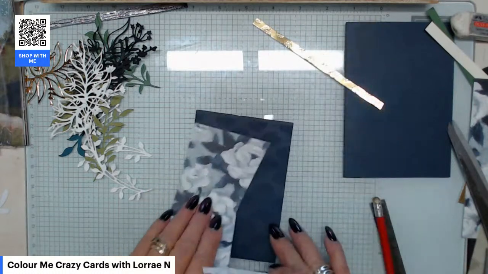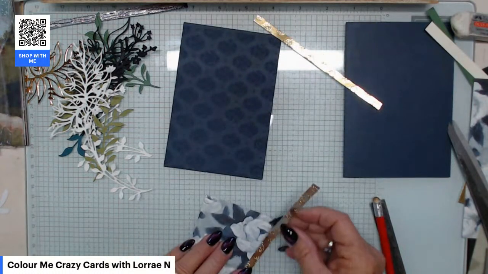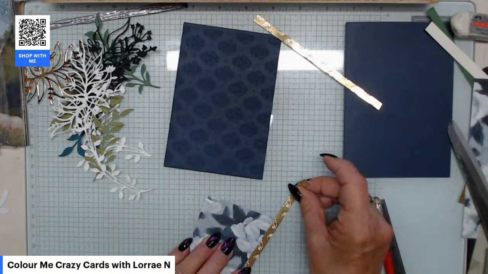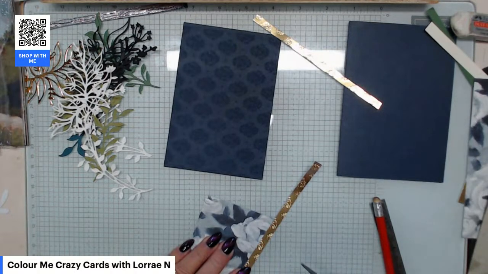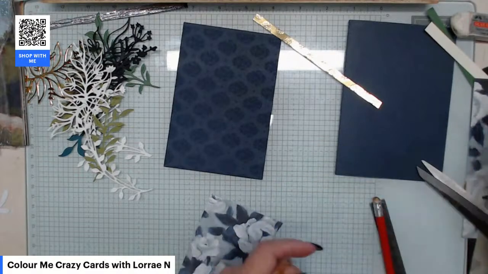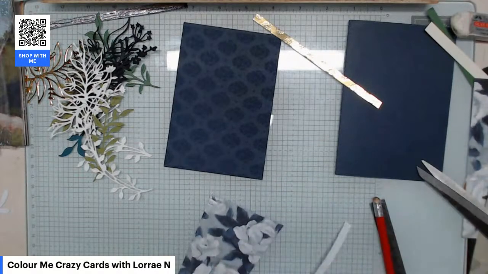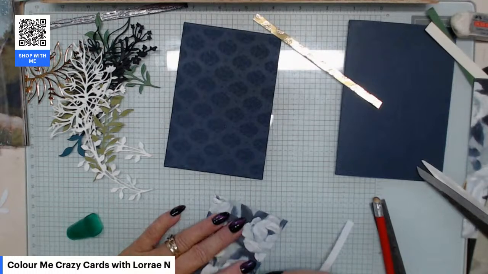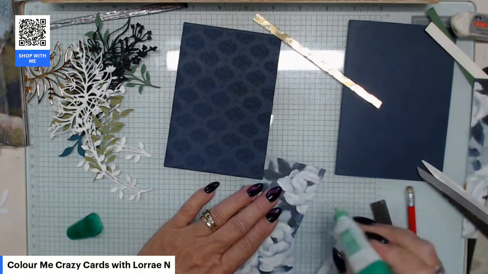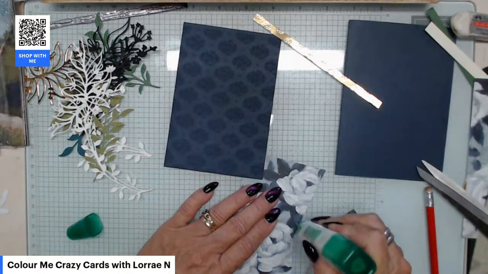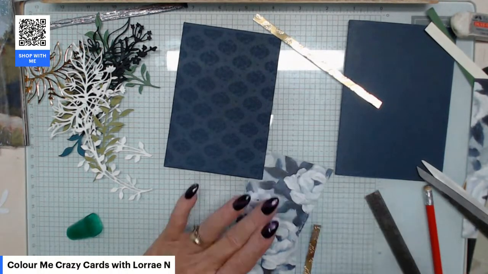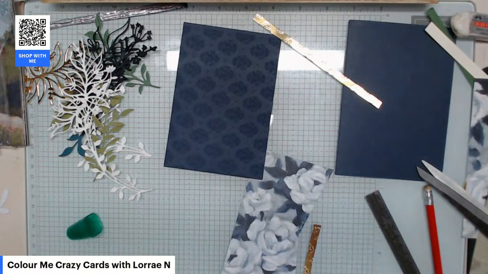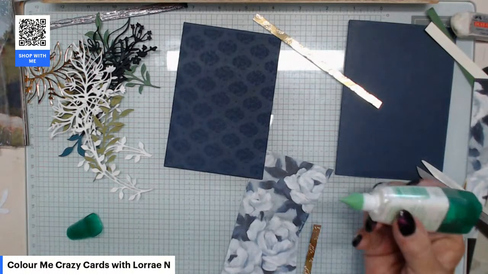But what I'm going to do is stick this here, and I'm going to stick it right the way up to there. I'll stick it on and then I'll cut it. It's easier that way. So I'm just going to put some glue from that center, where we worked there, and I'm just going to put it up here. And this glue pot is being a right nuisance this morning.